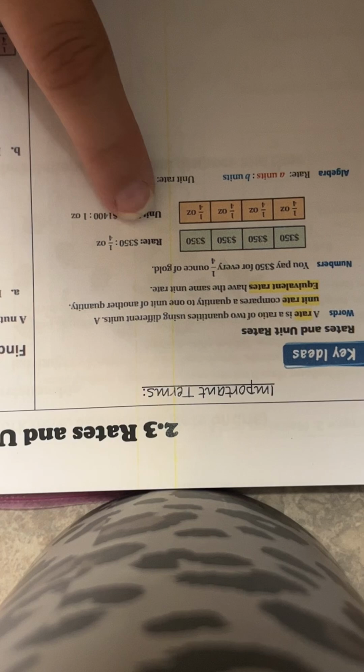What we have here in the first example is you pay $350 for every 1/4 ounce of gold. This is just a visual representation of what that looks like. 350 to 1/4, 350 to 1/4, 350 to 1/4, and 350 to 1/4. Now what they're doing here is showing you the difference between a rate and a unit rate. So the initial rate is $350 to 1/4 of an ounce of gold.